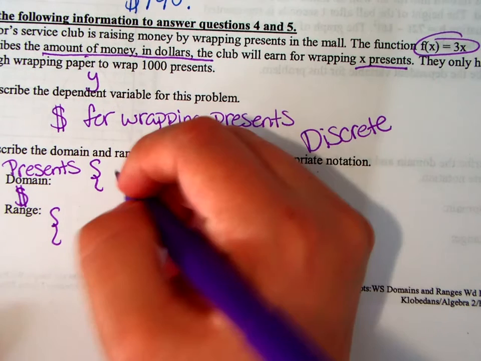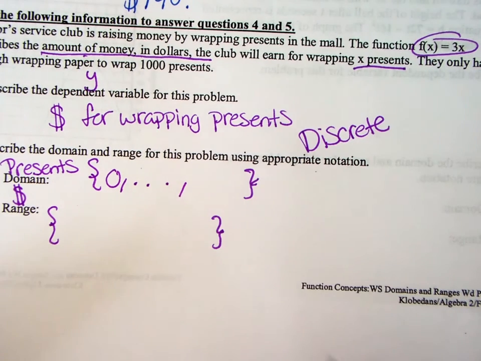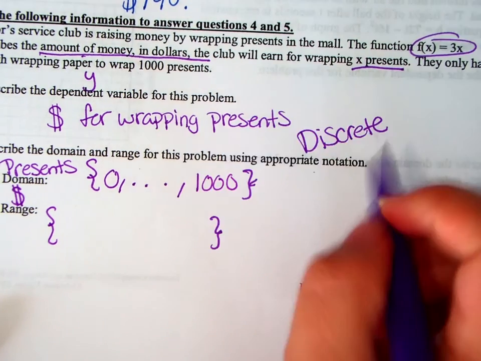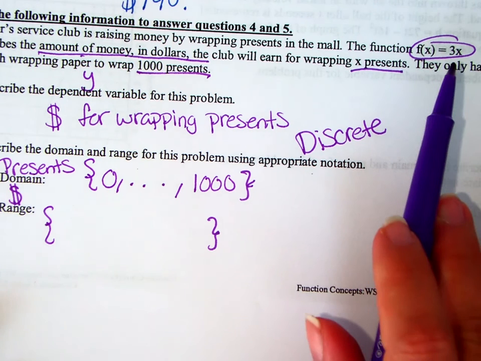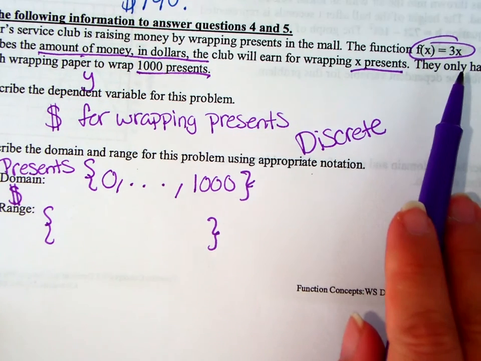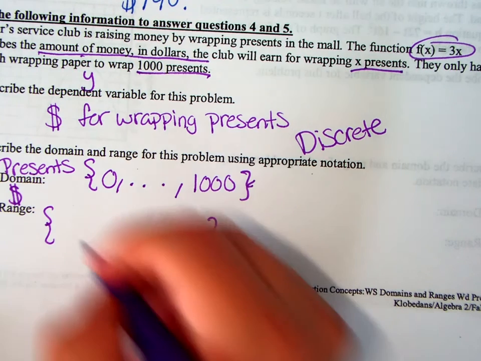Zero, good. Because maybe they were really, really bad at wrapping presents and no one wants them to touch their presents. Now, what's the most? 1,000. And they gave us that in our word problem. So, looking at our equation, y equals 3x. If I put 0 in for x, how much money are they going to make? 0, right? Because no one's going to pay them.